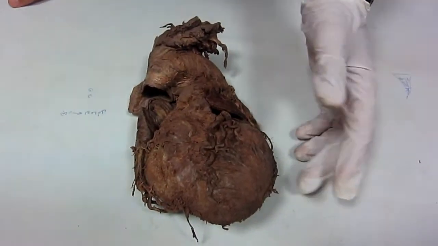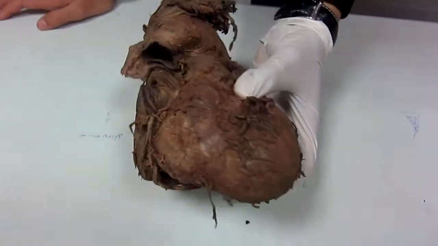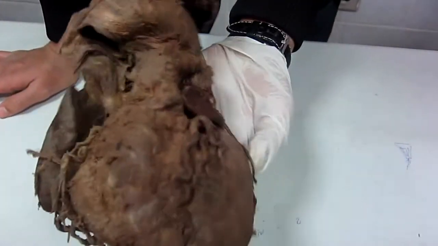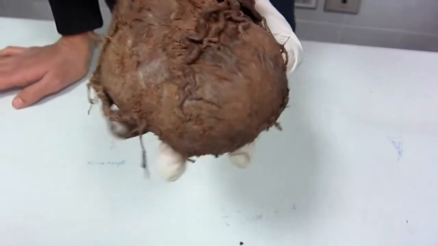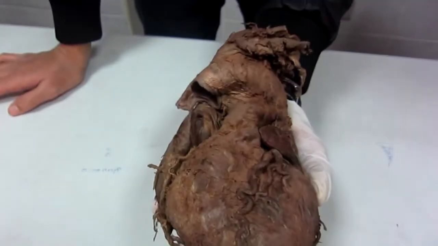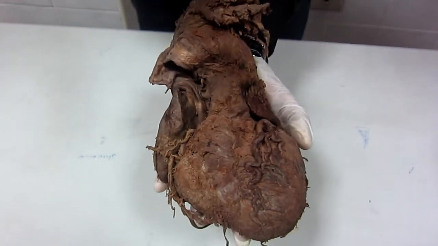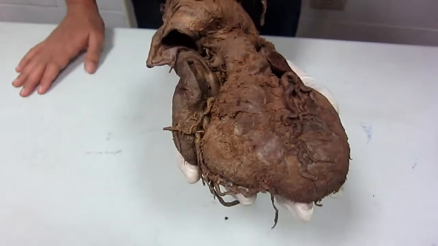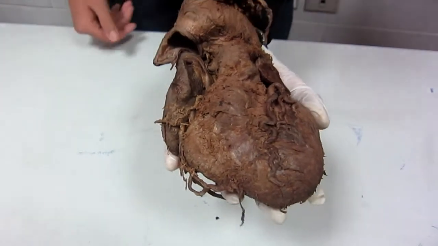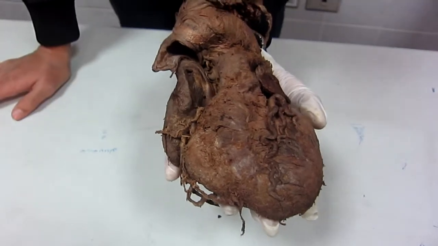Bismillah. Okay, this is the heart. To know the surface anatomy, we have to put the heart at our left hand, by facing the apex forwards, downwards, and to the left, like this. Now I'm going to explain about the surfaces.